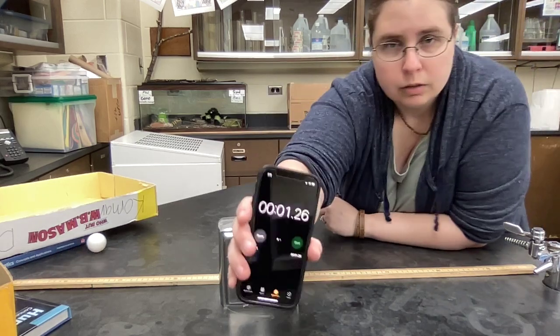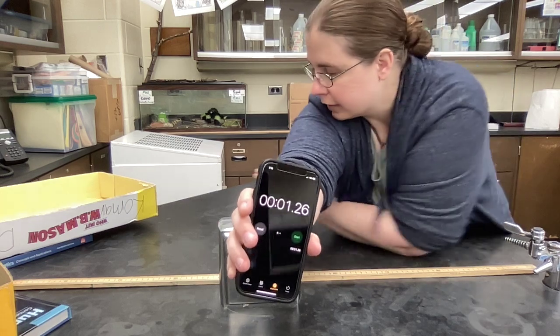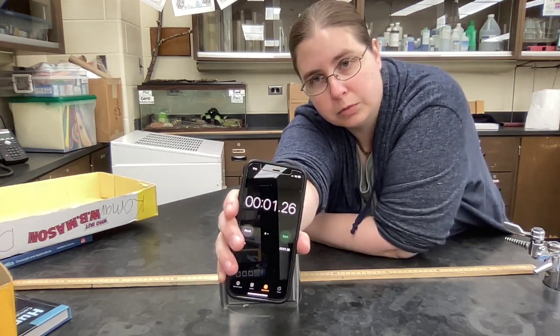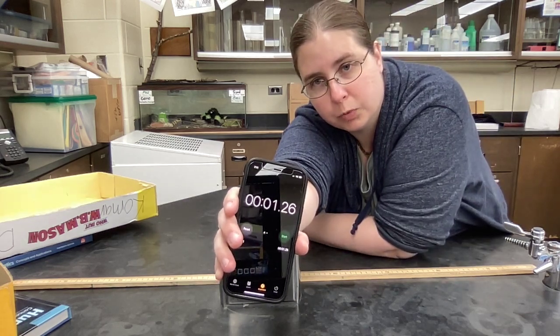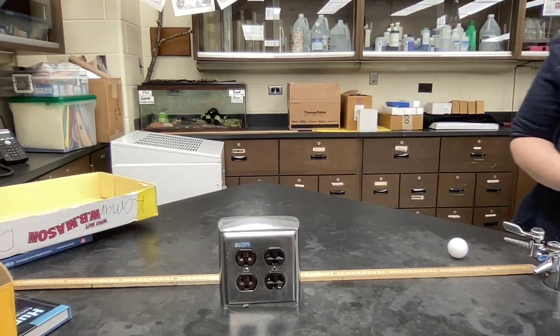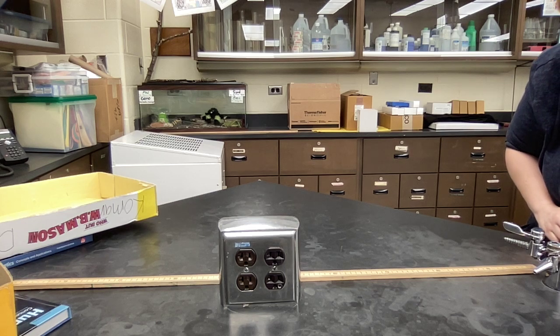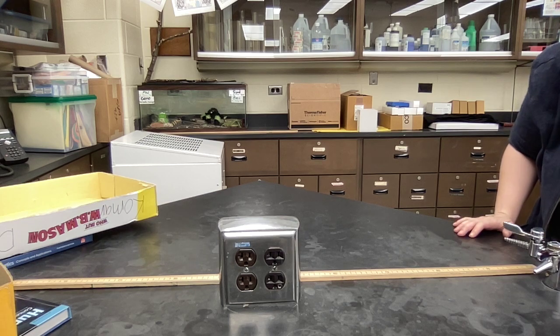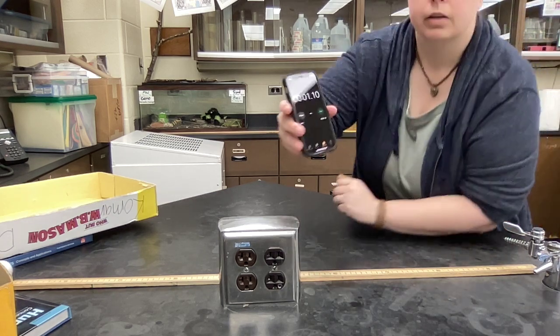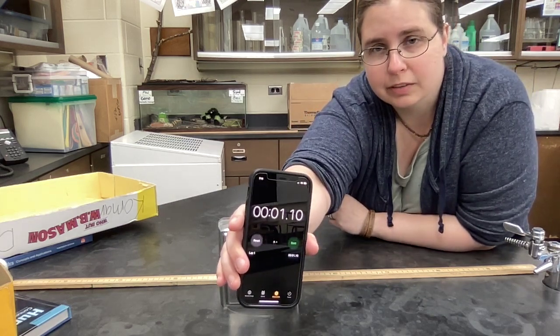Okay. 1.26 seconds. So the first one for medium force, 1.26 seconds. 1.10 seconds.